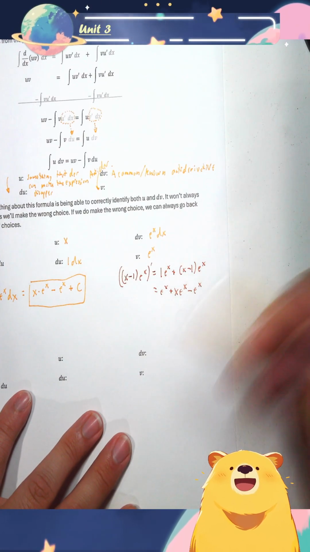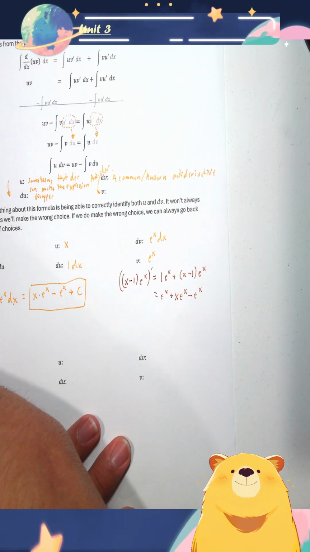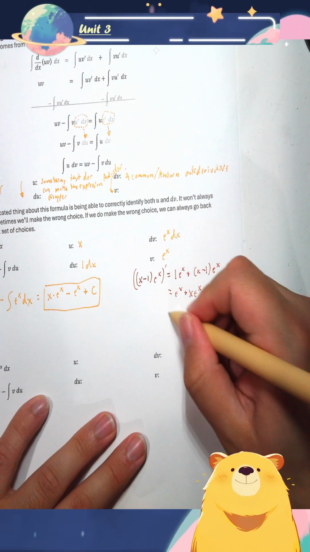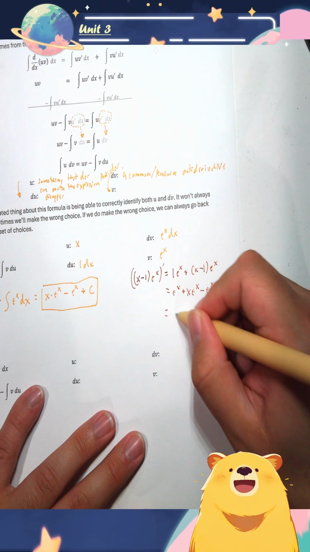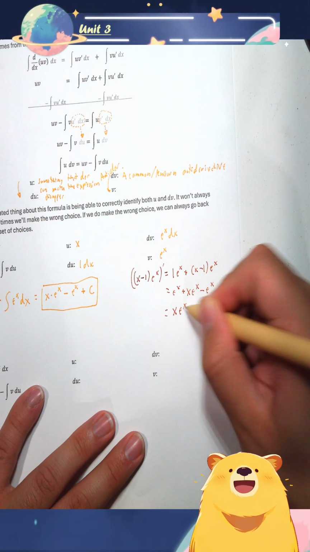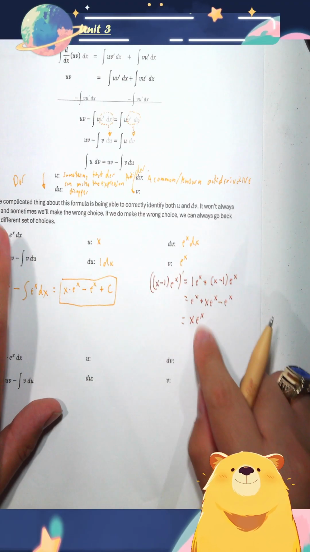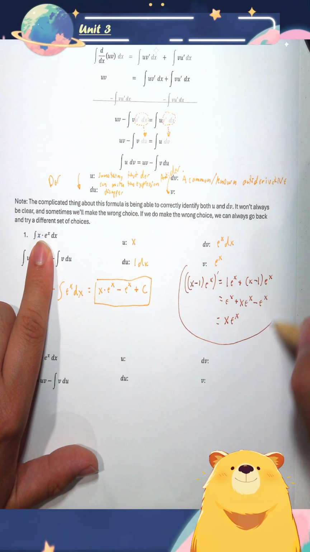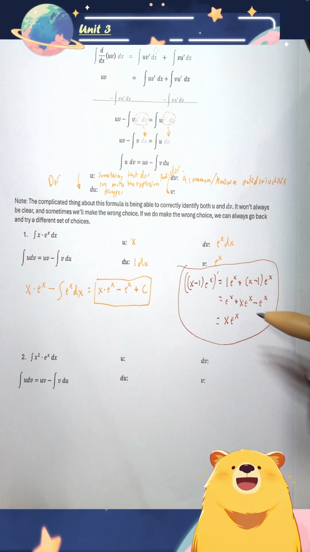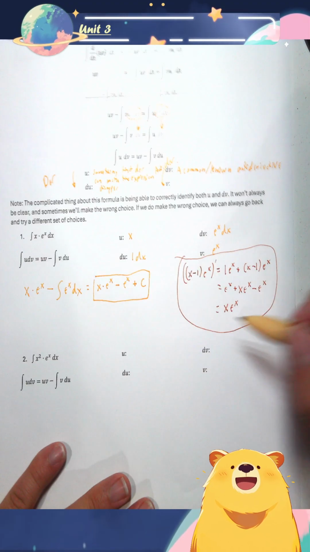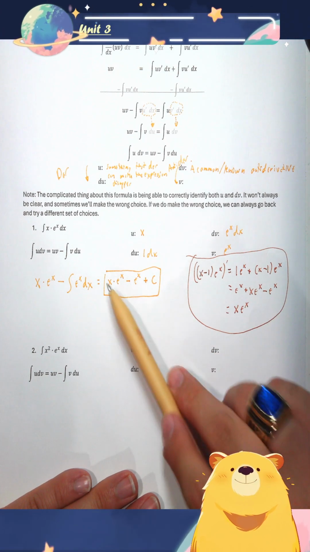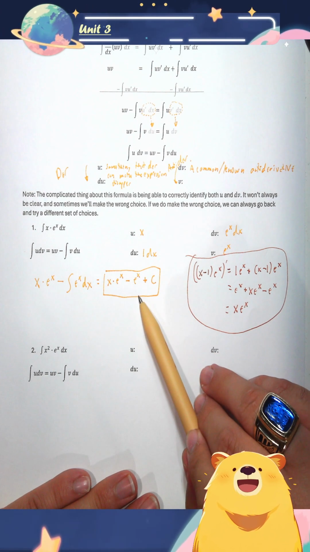We know the derivative of a constant is 0. The e to the x terms cancel out, and you're left with x e to the x. Look, you got back the exact same function. So don't forget about this method, because we talked about it in previous lectures as well. If you ever want to double check your answer, simply perform the derivative of it.